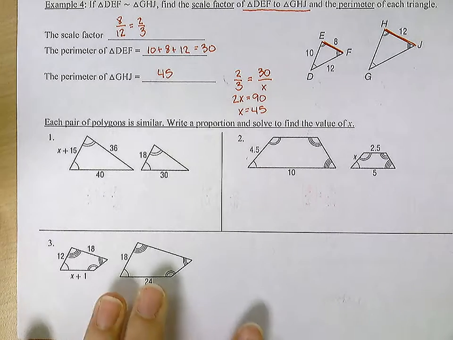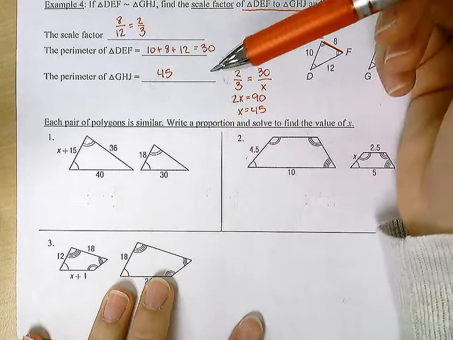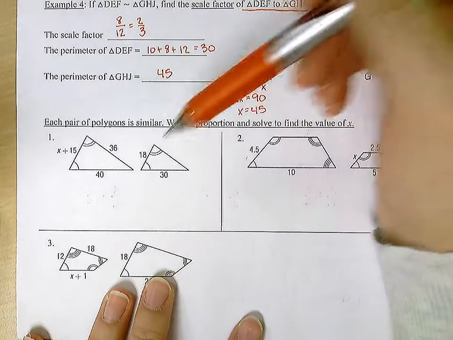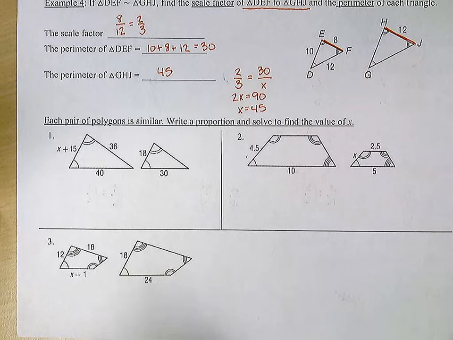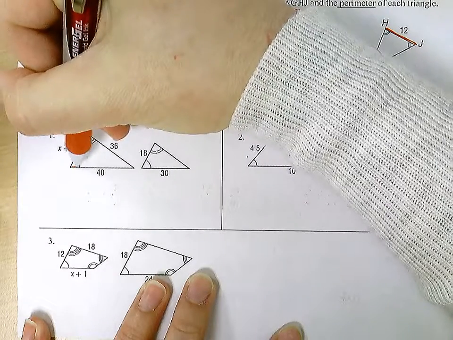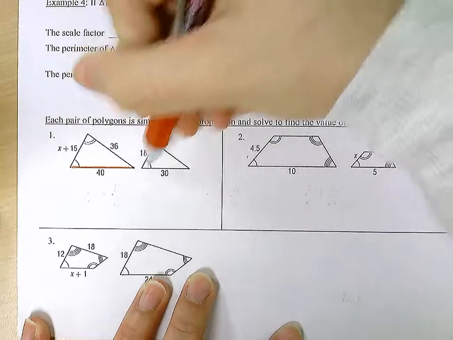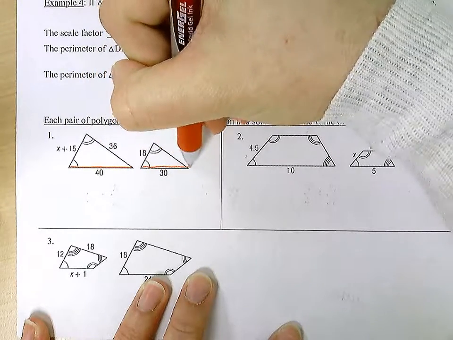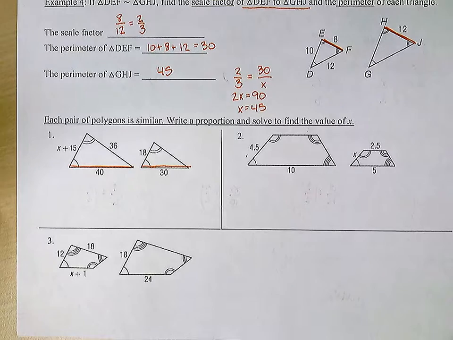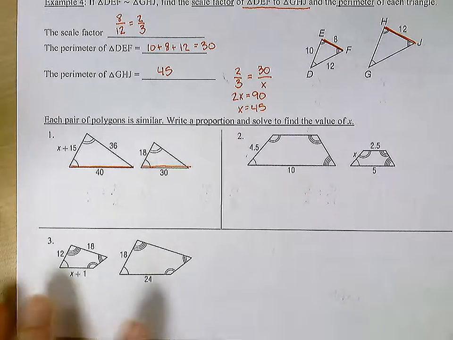So number 1, what I want to do first is find my 2 similar sides between my triangles here that have a number to write that scale factor. Okay, so my similar sides would be this side of 40 and this side of 30. Okay, so those two sides I could create that scale factor with.